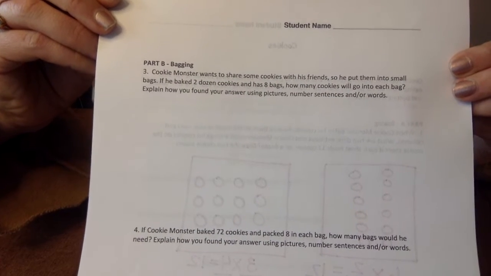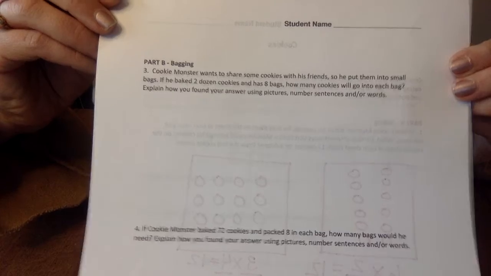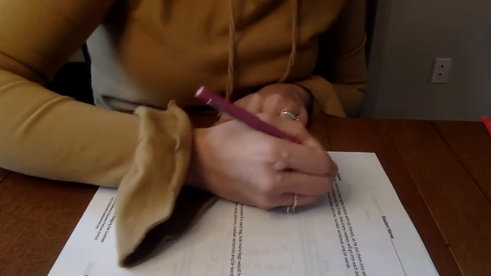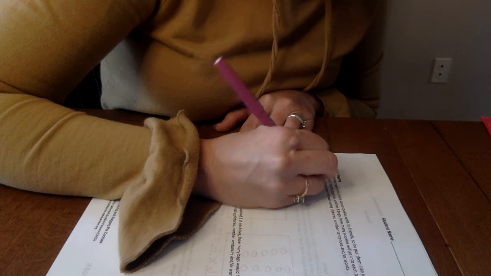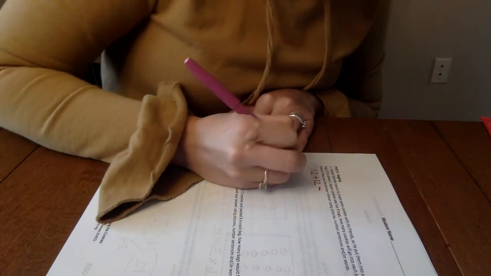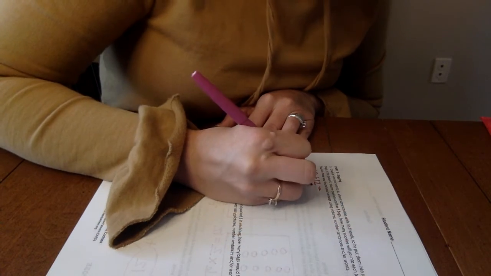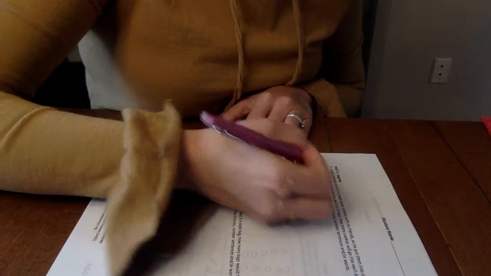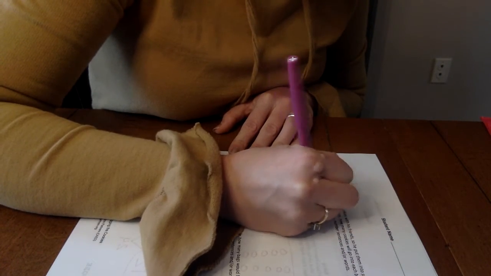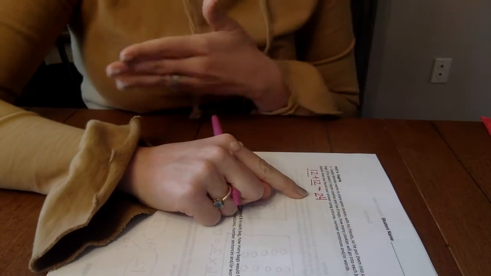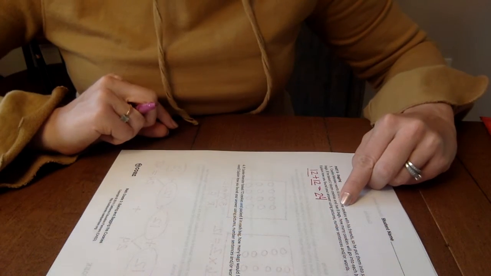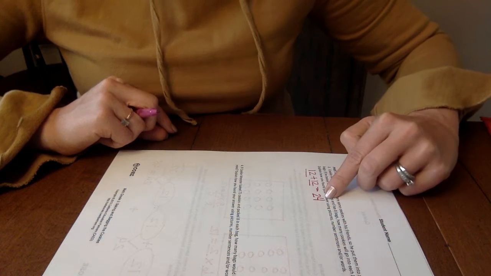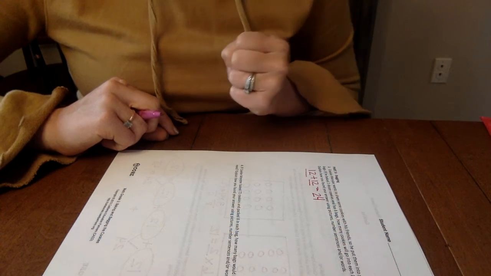Okay. So first of all, I need to find out what 2 dozen is. Well, I know that a dozen is 12, and I have 2 of those. So I'm going to stick with my repeated addition strategy, and I'm going to say 12 plus 12 equals, and this is 1 dozen, 2 dozen, okay? And I know that 12 plus 12 is 24. So I have a total of 24 cookies. I have that part of this question solved. Now I have to figure out the 8 bags. I have to take 24 cookies and share it out to 8 bags.